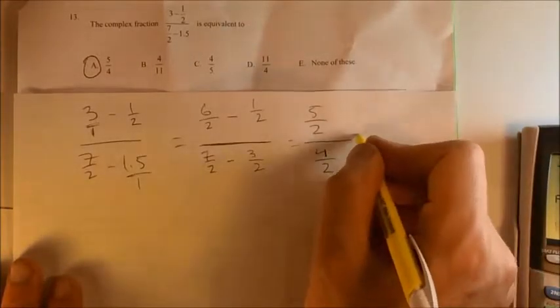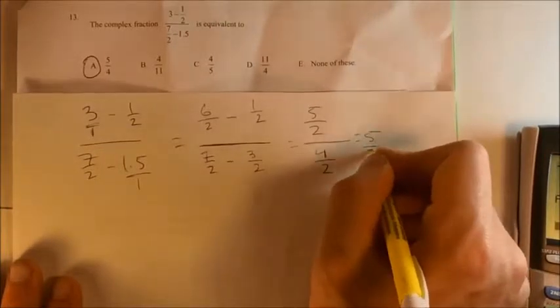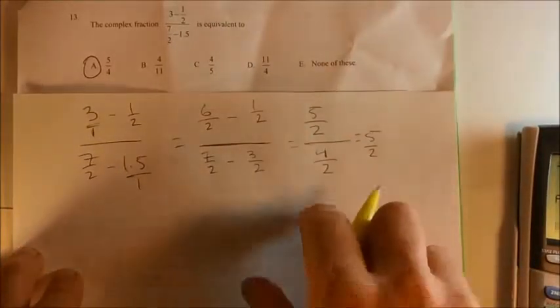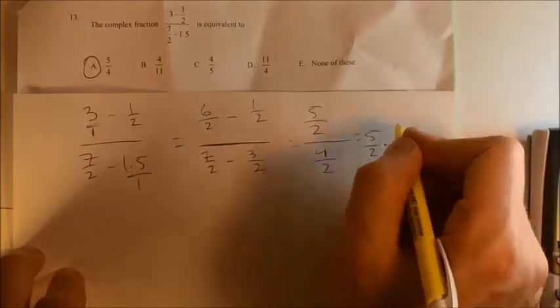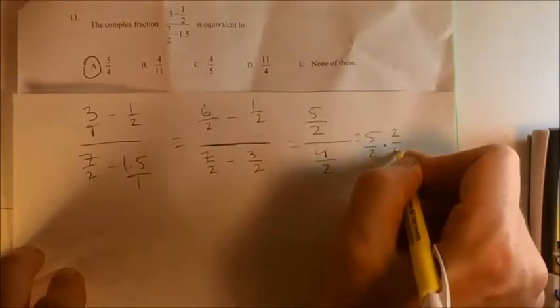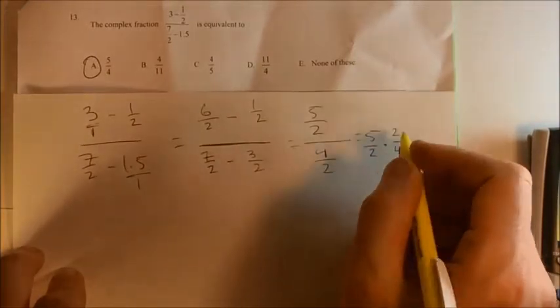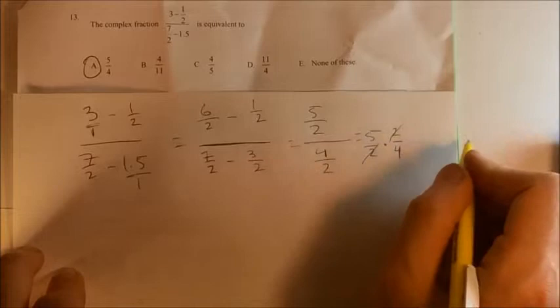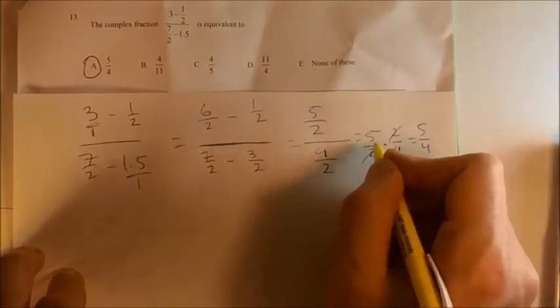Now when you're dividing by a fraction, you can rewrite that as multiplying by that fraction flipped over. So this is the same thing as saying 5 over 2 times this flipped over, so 2 over 4. The 2 and 2 cancel each other out, and I would be left with 5 over 4.